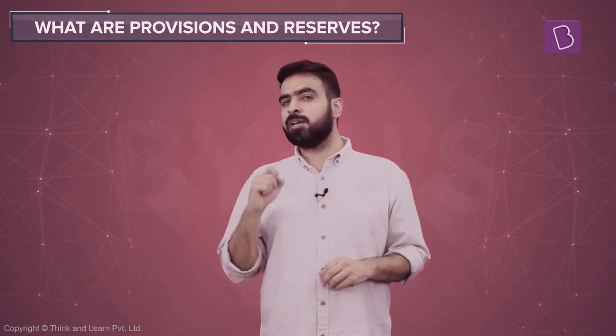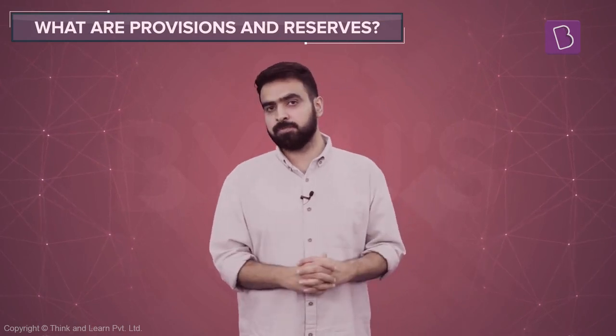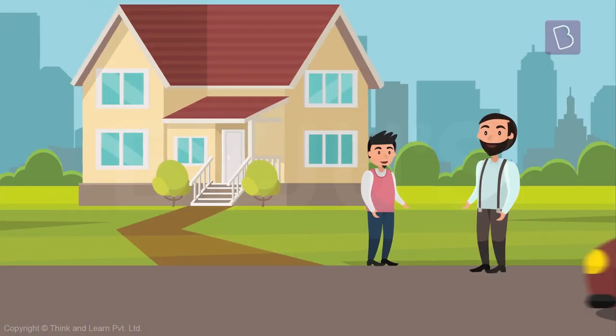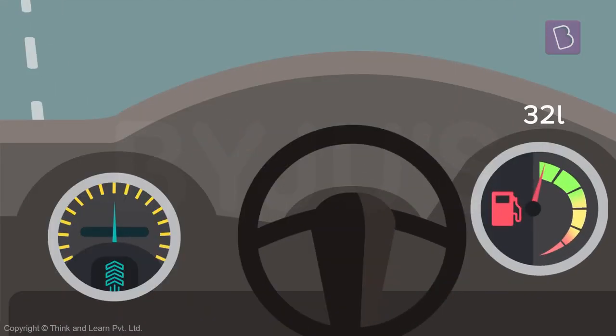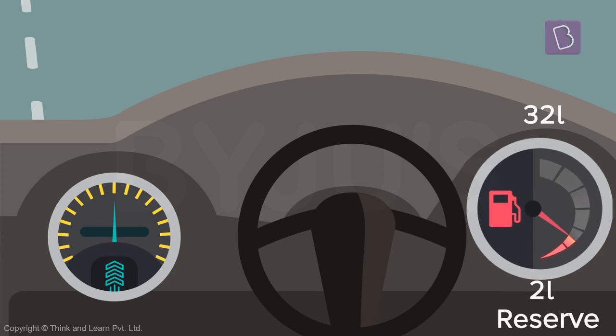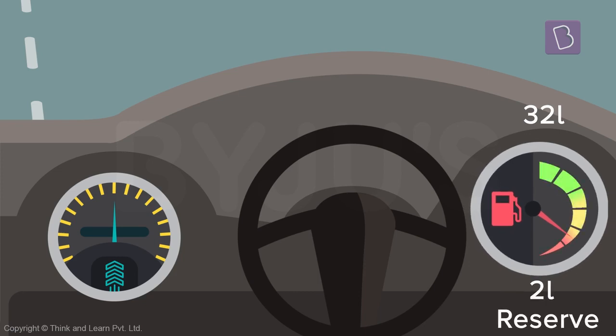Let me give you another example to make things easy for you. Imagine your dad has a car with a 32-liter fuel tank. After you've exhausted 30 liters, a low fuel indicator turns on. The remaining 2 liters is called the reserve petrol. You would have heard this term, right? I mean, you would have heard people often saying that let's rush back home because my petrol indicator says that we've hit the reserve mark. But why does that happen?